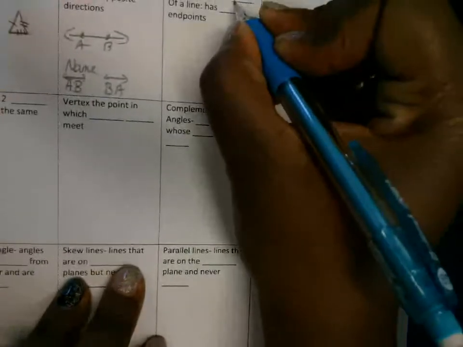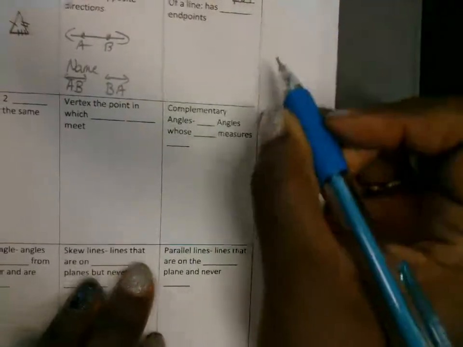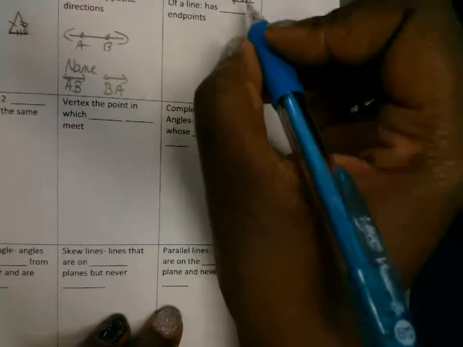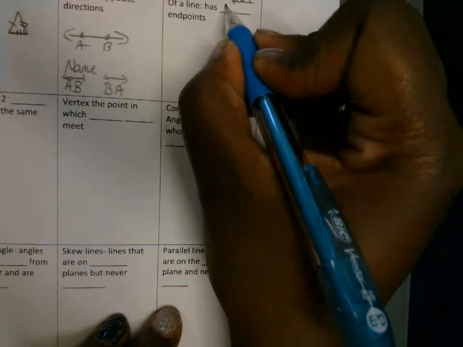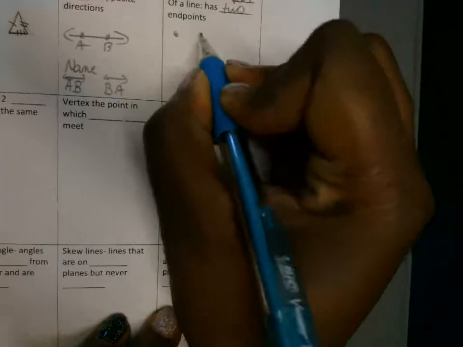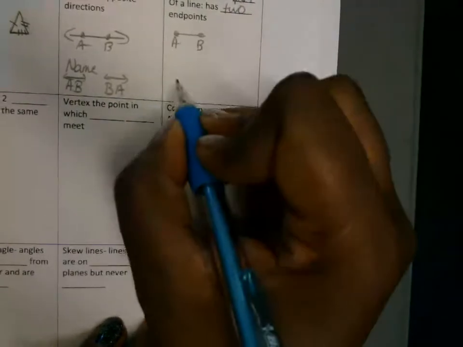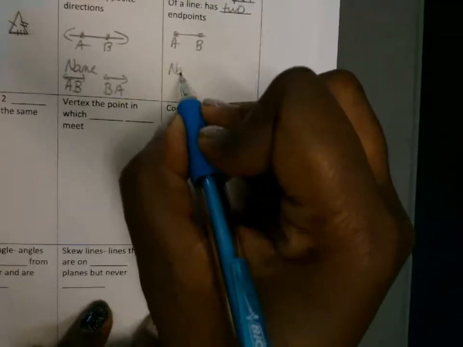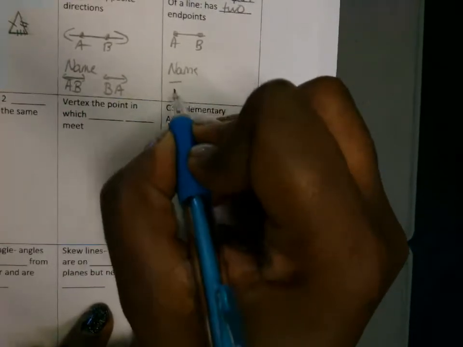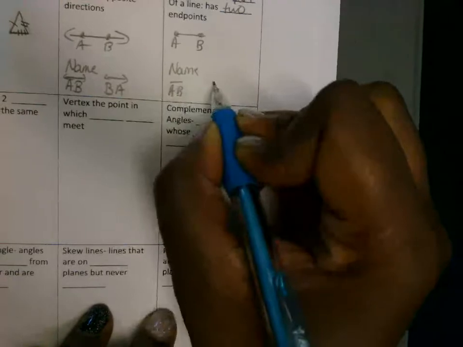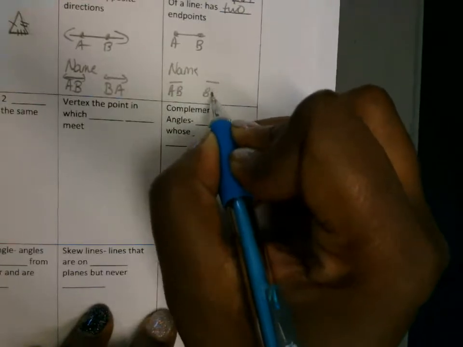A line segment is a part of a line. It has two endpoints. This is a line segment. You can label this AB. And when you name it, again, you can name it line AB or line BA.